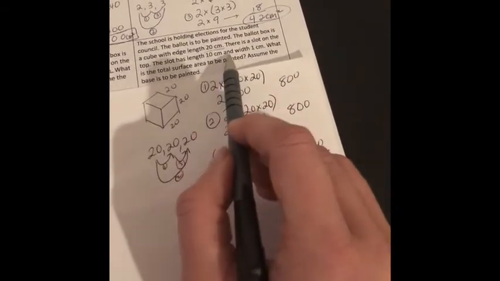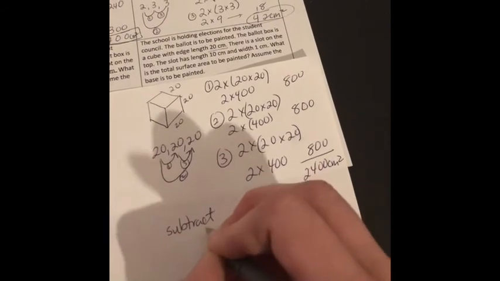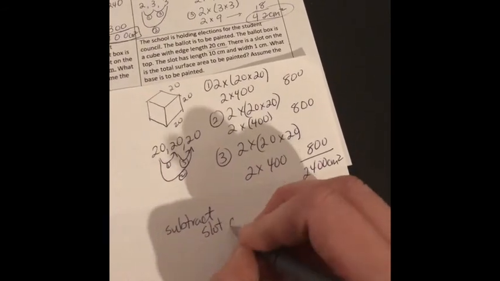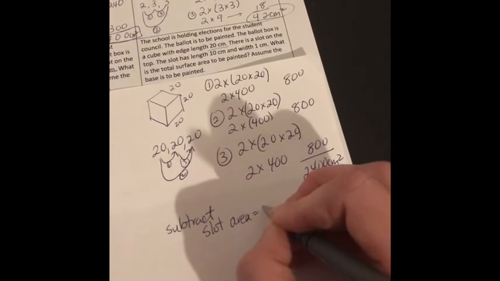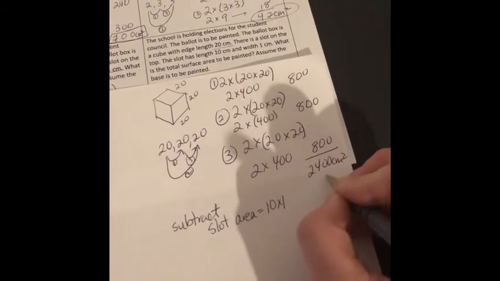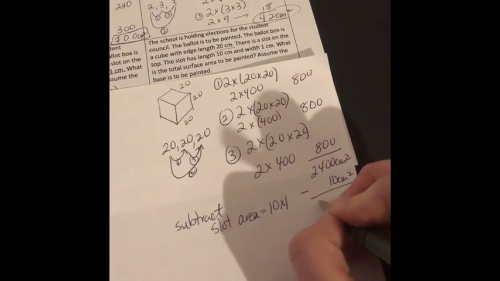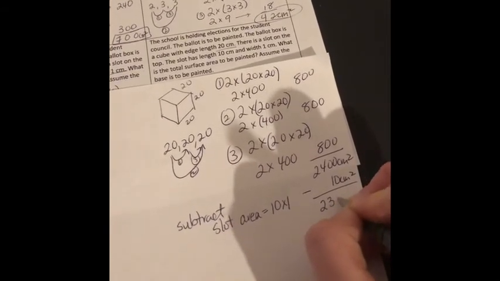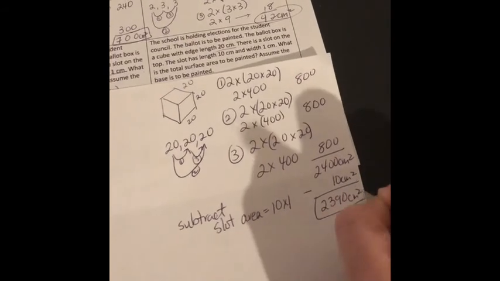However, we have this slot length, so we need to subtract slot area, which would be 10 times 1, which is 10 centimeters squared. We subtract that, we get 2,390 centimeters squared.